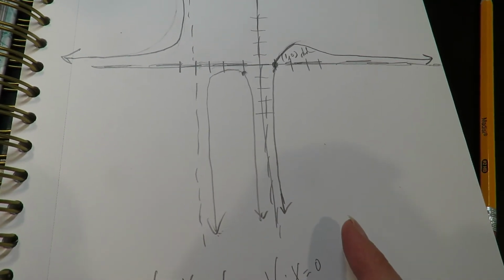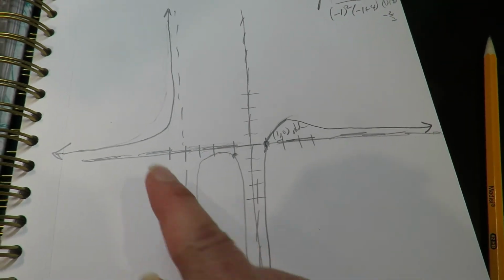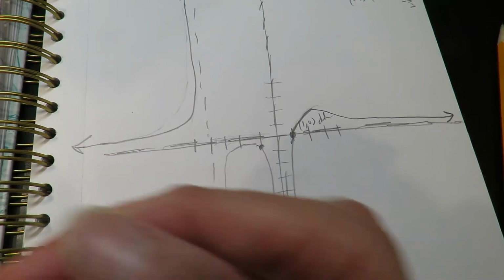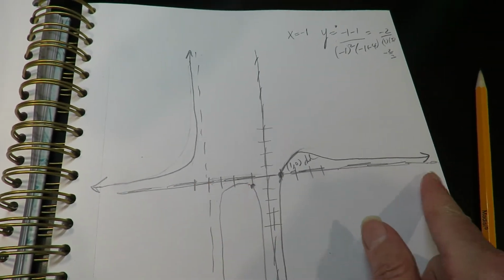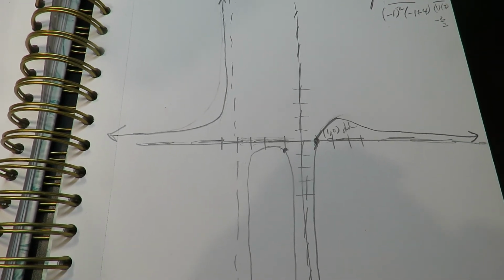Because as the function goes to positive infinity for x values, the height has to go to 0. And as the function goes to negative infinity for x values, the height has to come to 0. Okay? So it has to, on the ends, approach the horizontal asymptote. It has to approach 0 on the ends.